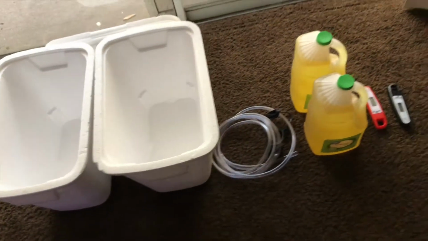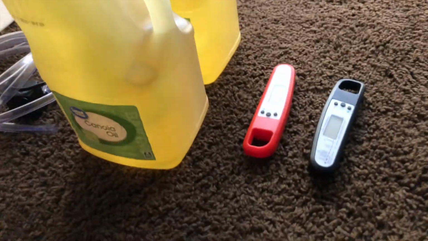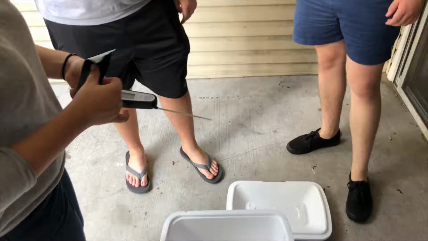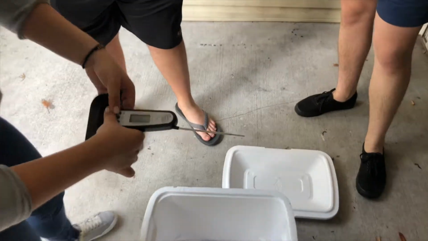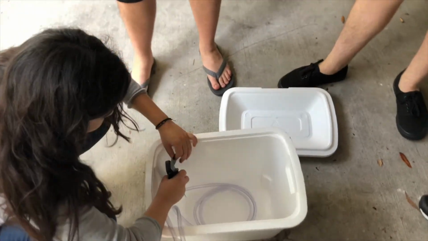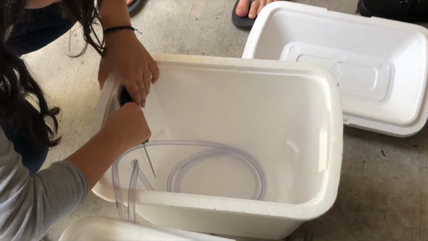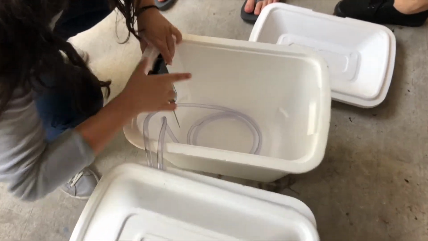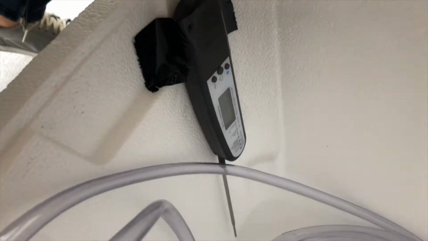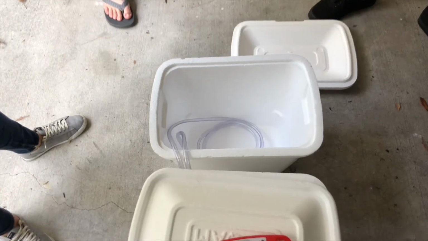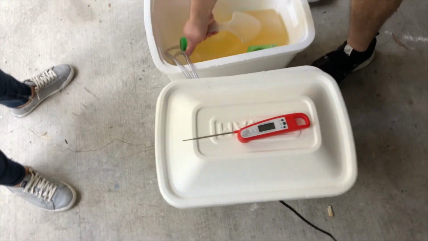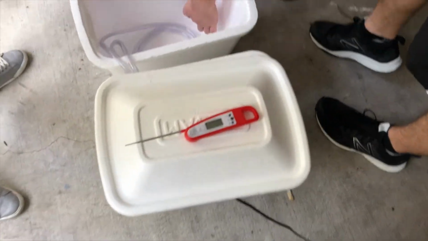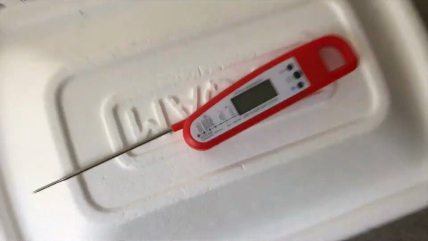Here we have the two reservoirs, the tubing, the canola oil, and the thermometers. We use these to create the heat exchanger. We attach the thermometers to the top of the reservoirs so that they are touching the water but not submerged in it. Our calculations were specifically for the water in the reservoir and the tubing, but we did use an exact amount of canola oil.